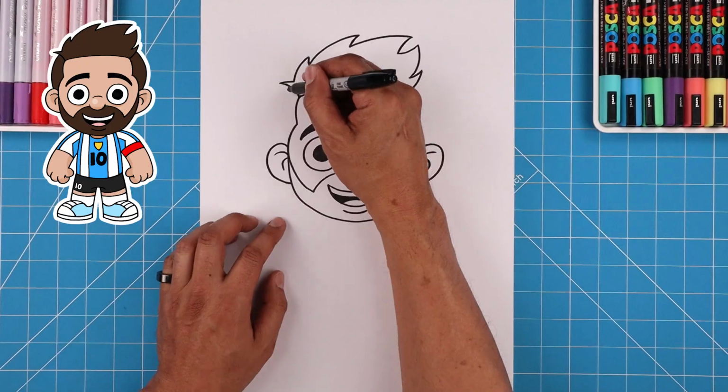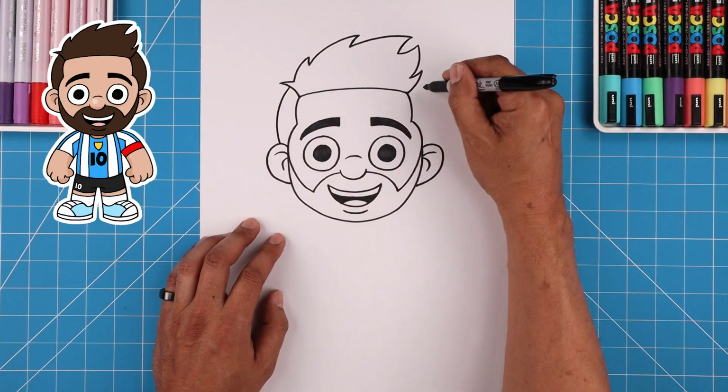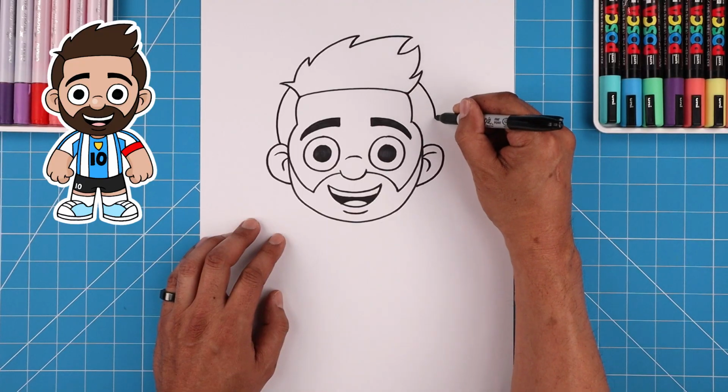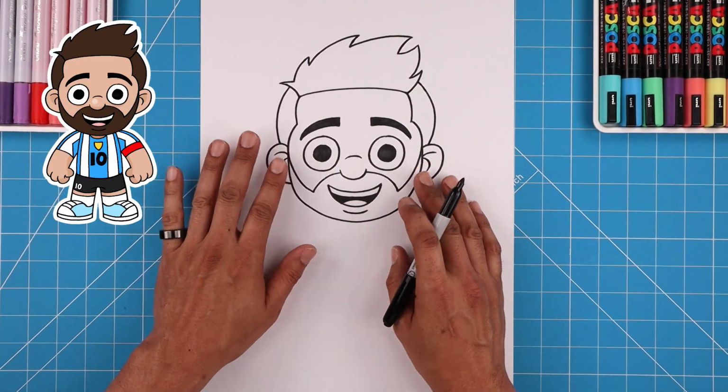Now let's close off the side of the head. Underneath the hair on the left, we're going to bend this out, come down, and then in on top of the ears on both sides. Okay, now with the head complete, let's move down and draw on the body.